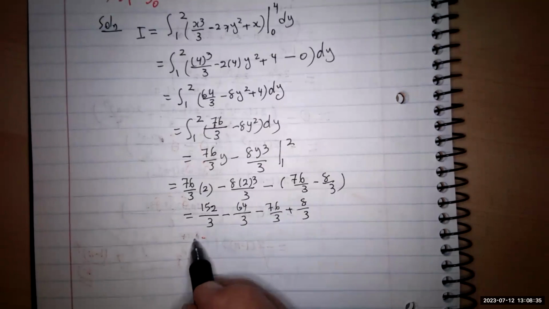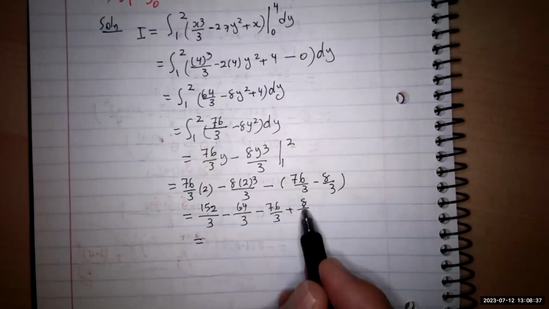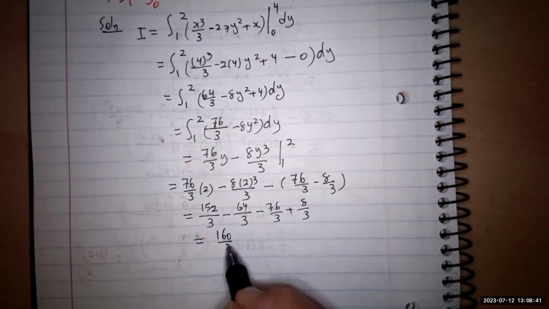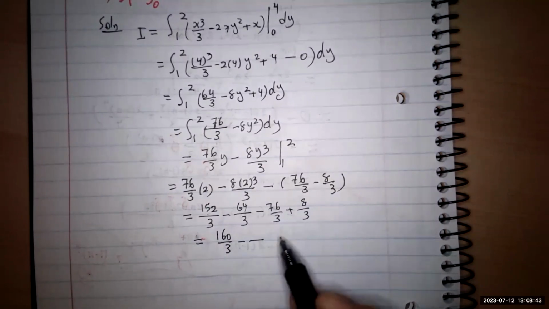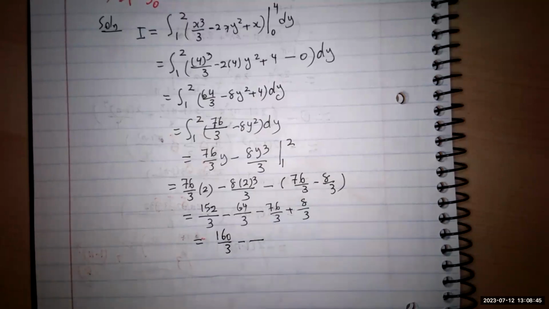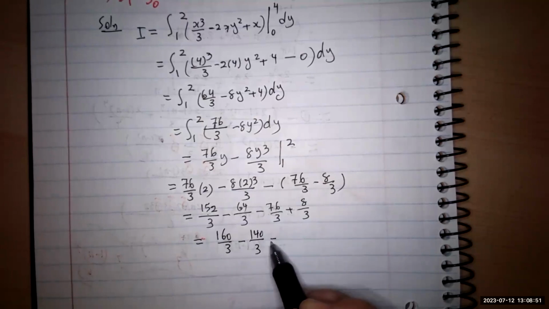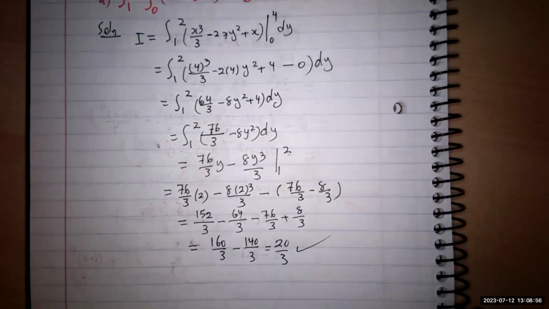Okay, so this is going to be easy. 152 and 8, that gives you 160. So you're going 160 thirds, and this is going to be minus. You put these two together, okay, that gives you 140 over 3. So the final answer is going to be 20 over 3. You get the number. Okay, that's it.